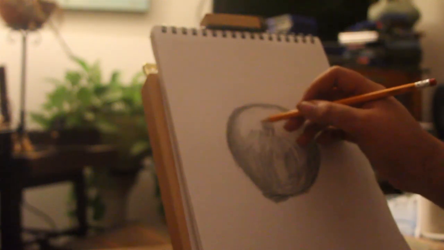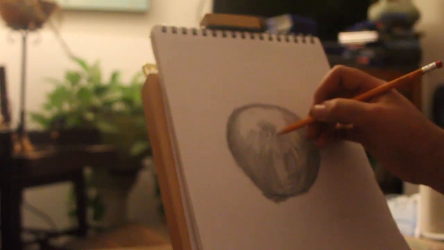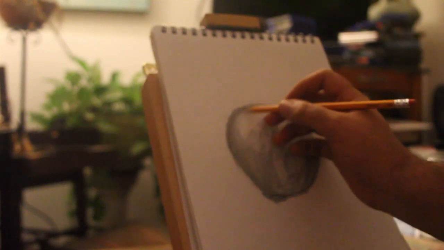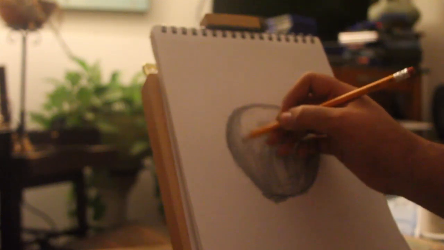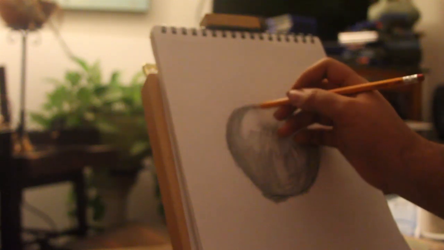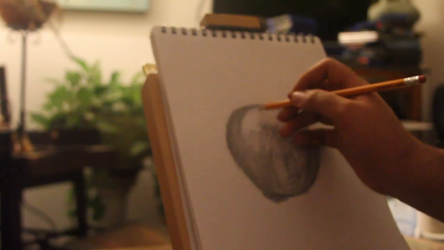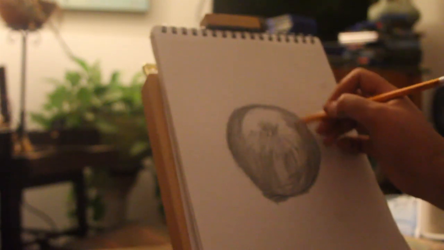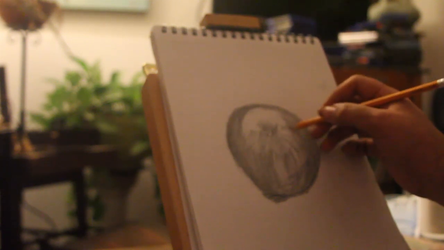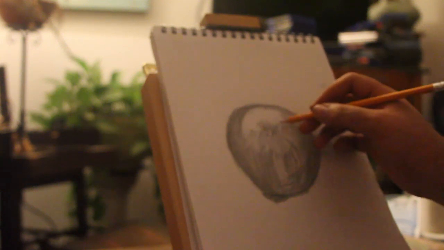So you have to change the lighting many times. Sometimes you have to keep going forward, and sometimes you have to go back, take away things, erase, or sometimes add more to make a certain contrast to make it look nice. As of right now, I'm just following the form of the shape, the lines and textures of the apple.